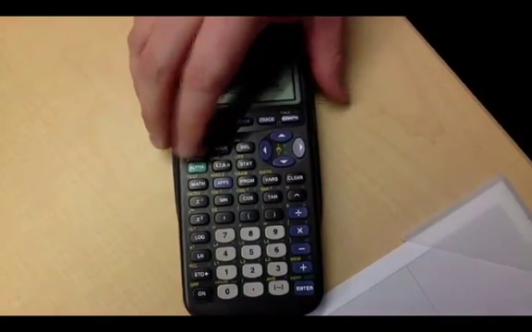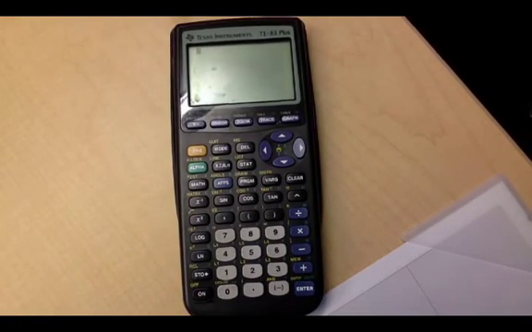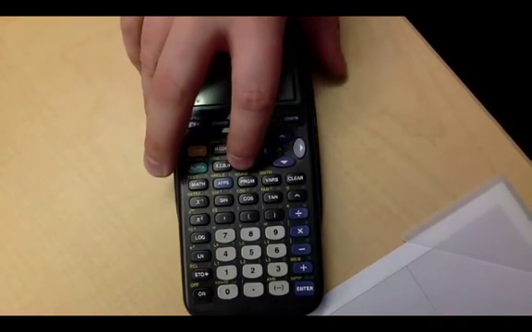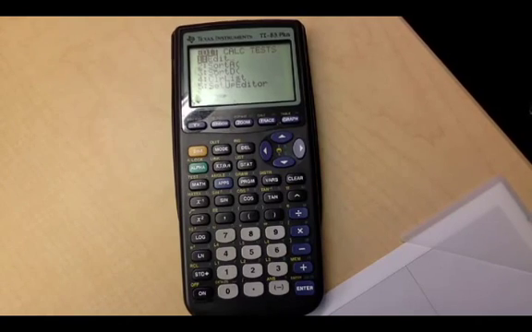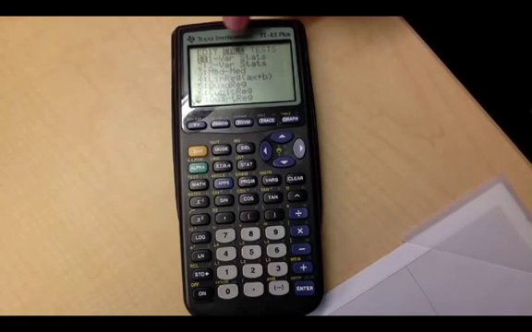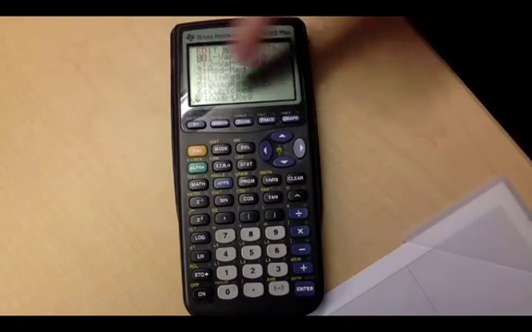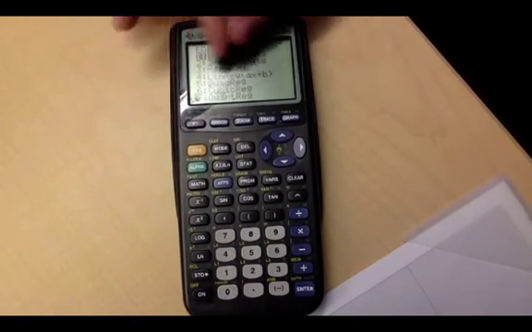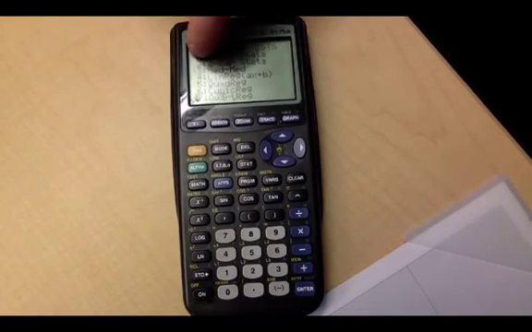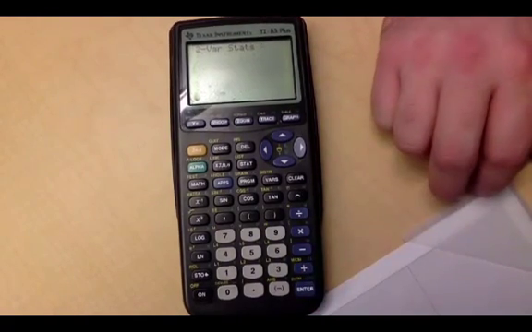Now, I like to hit second mode and quit. Just something I like to do, to get back to the home screen. Let's hit your stat button. I'm going to go to calculate. If you remember in the previous lesson, we went here to find a line of regression. This same menu will have the 2 variable stats. It's the second item on the menu. I'm going to hit enter.